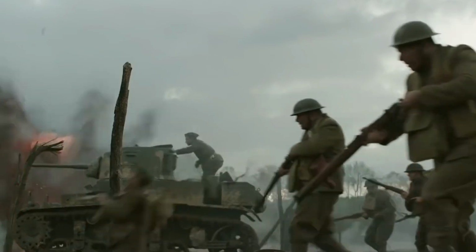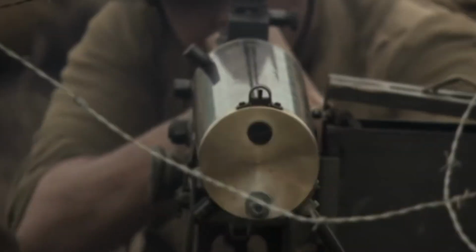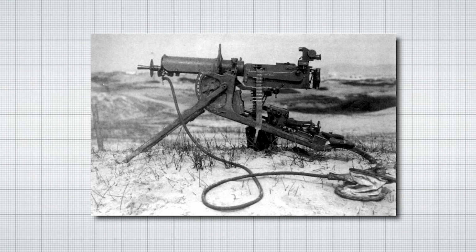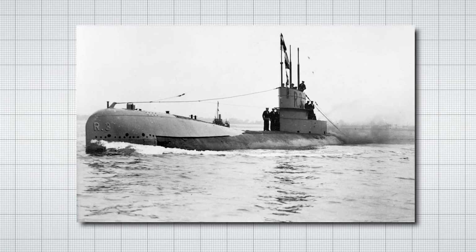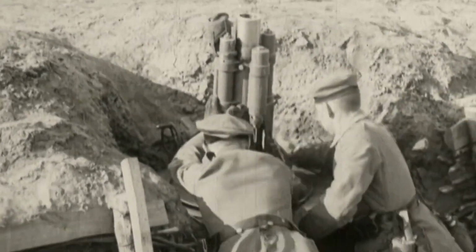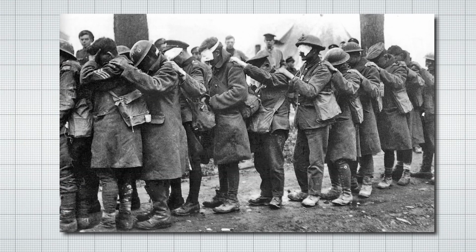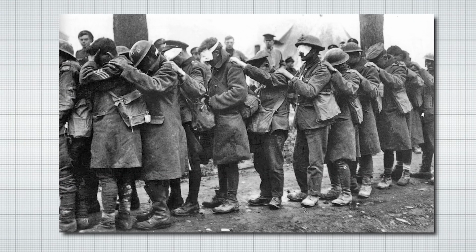World War I marked the first use of many new military technologies that would forever change the nature of warfare. The introduction of machine guns, airplanes, tanks, and submarines made the war even more lethal. One of the most feared innovations was the use of chemical weapons. Poison gas, like chlorine and mustard gas, inflicted devastating injuries on soldiers, causing blindness, burns, and suffocation.